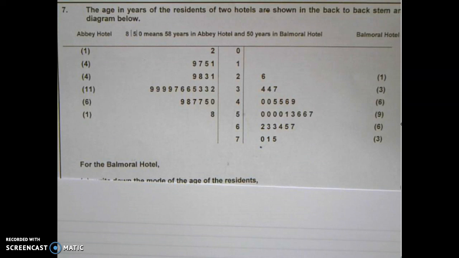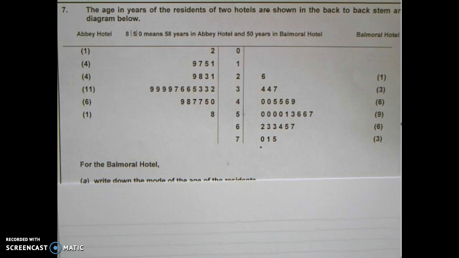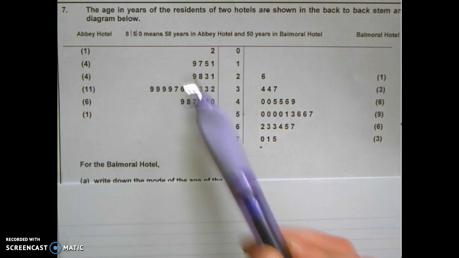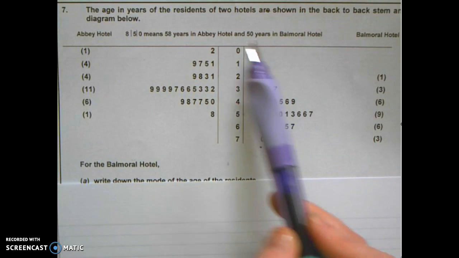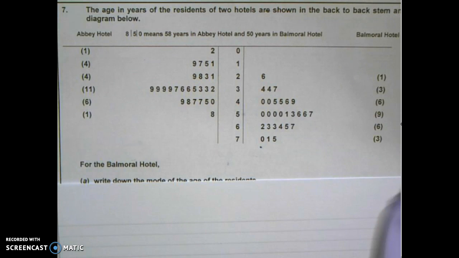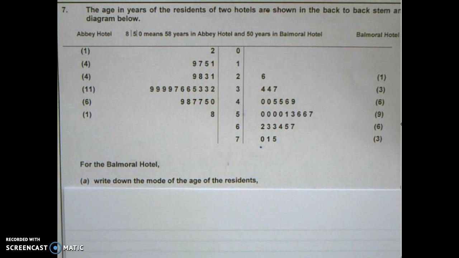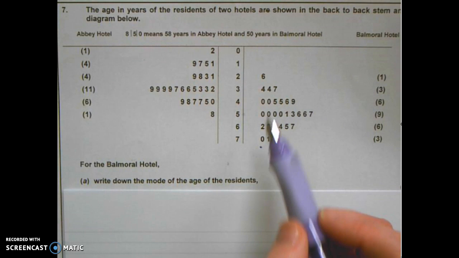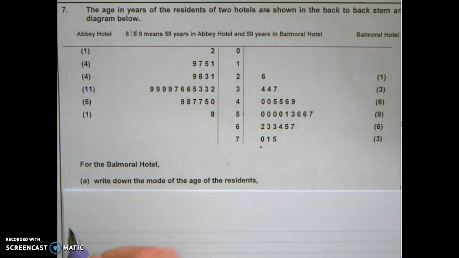Okay, lastly, question 7. This is a back-to-back stem and leaf. This side's the Abbey Hotel, this side's the Balmoral Hotel, and the key says that's 26. Write down the mode of the age of the residents for the Balmoral Hotel. So this is the Balmoral, pretty straightforward. Which one's the most common? It's got to be 50. So A is simply 50.